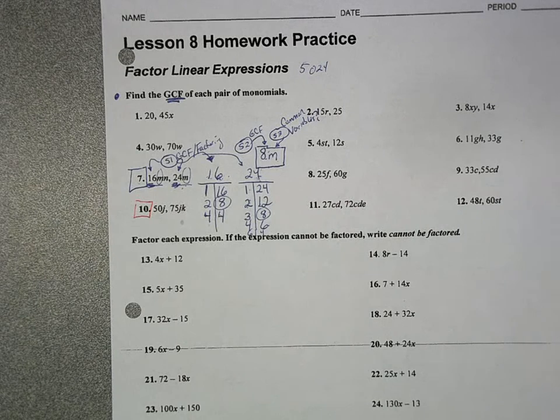Guys, just a little reminder, don't forget to get your log signed. Tonight's the last night.